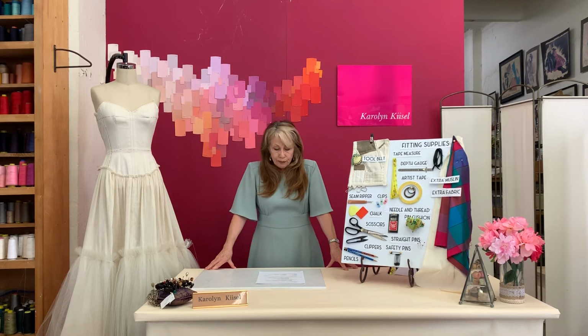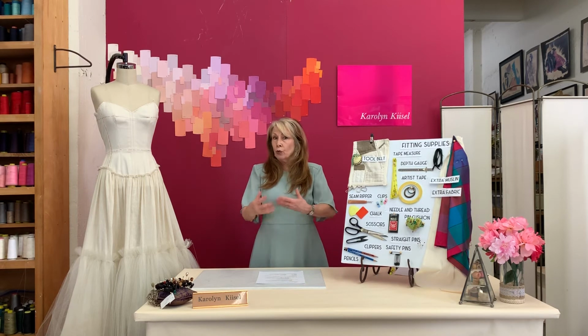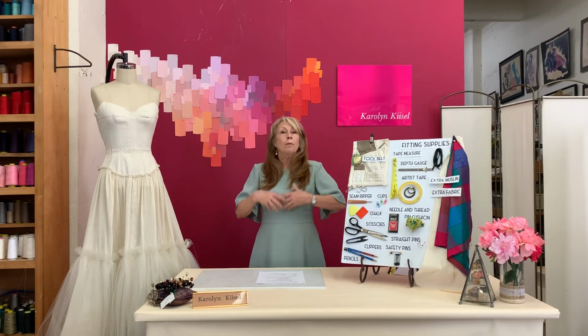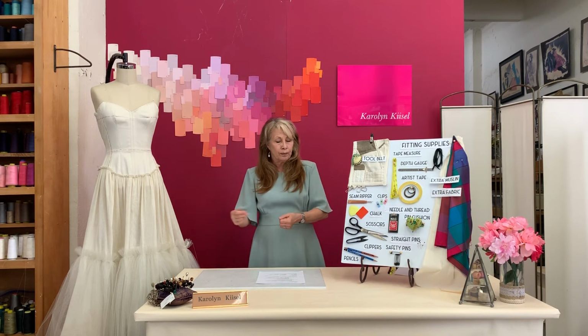Now, in costume design, the term fitting can have various meanings. First of all, if you're building a costume, you might be doing a muslin toile as you would in fashion. So it would be a similar kind of fitting where you're trying the muslin toile on the actor, making your adjustments, changing your pattern, doing corrections, etc.